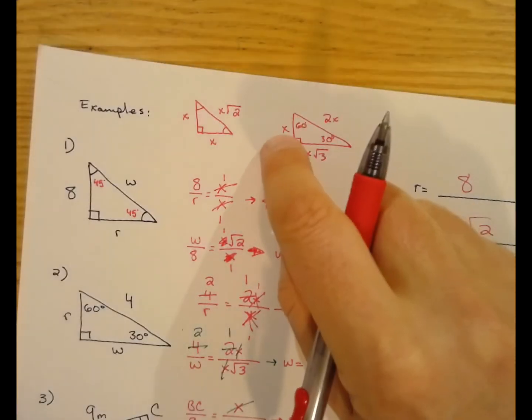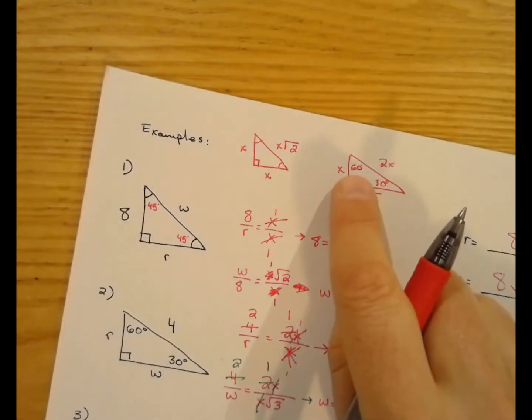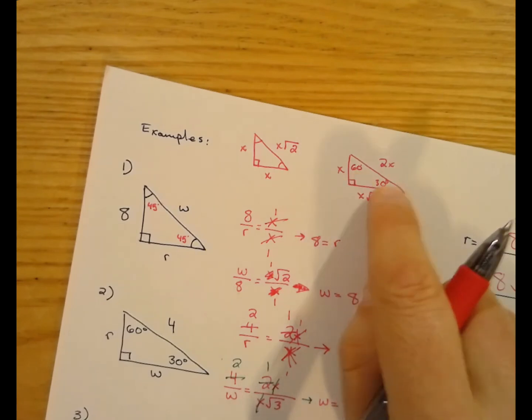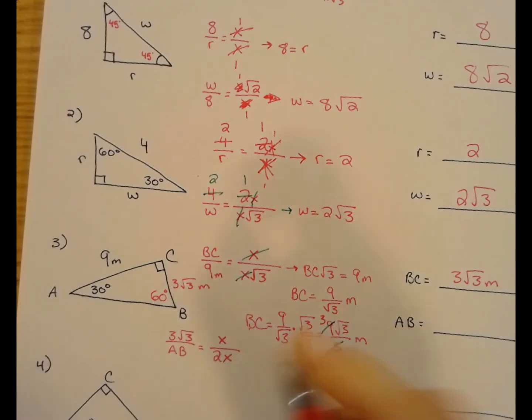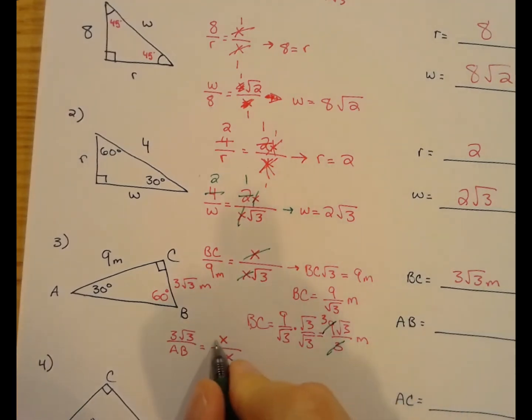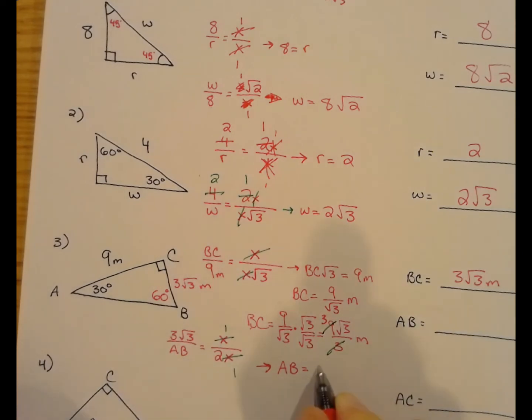And then we're looking for the hypotenuse, between 30 and 60, and that's going to match up to 2x. So we just cancel those x's out, and when we take the cross product, we get AB times 1, AB, equals 2 times 3 root 3. And let's not forget that's in meters.